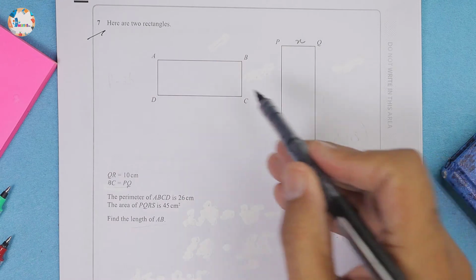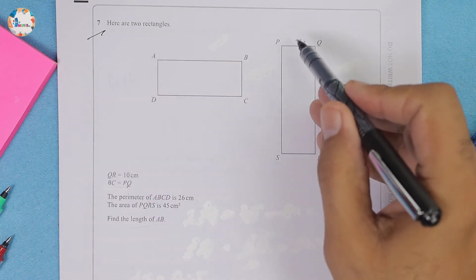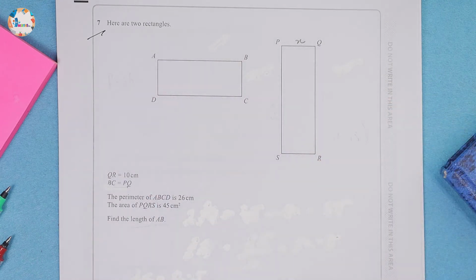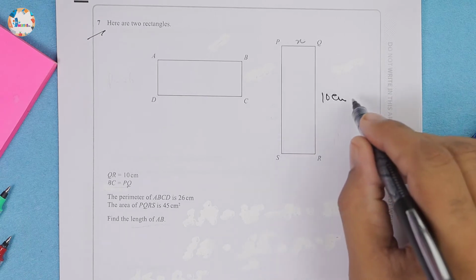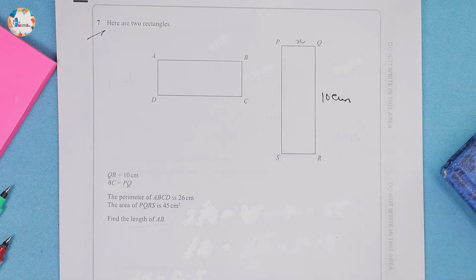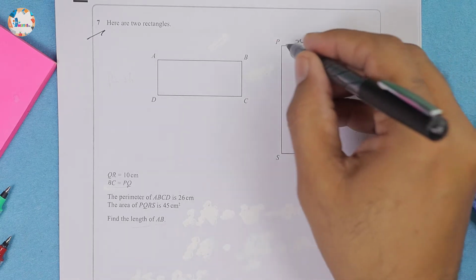Here are two rectangles A, B, C, D and P, Q, R, S, and QR is equal to 10 centimeters. And CB is equal to PQ. So this one is equal to this one.